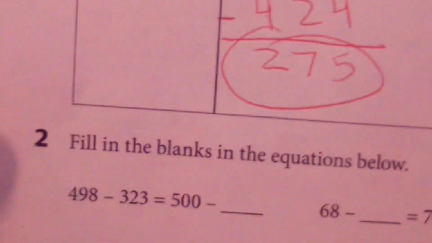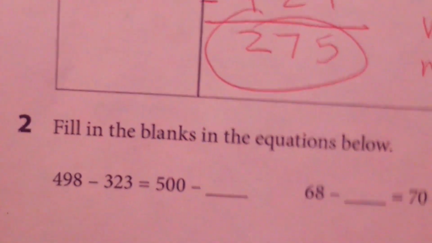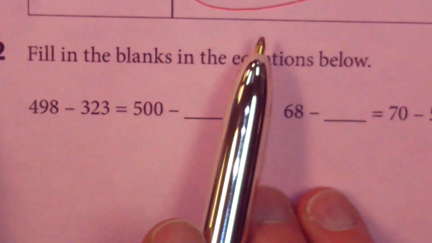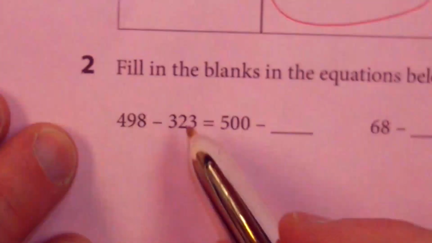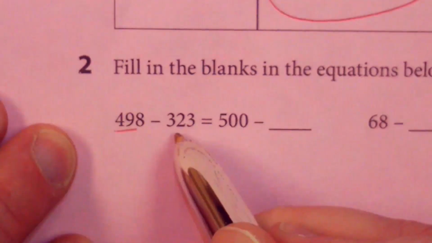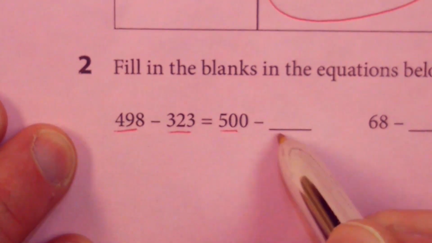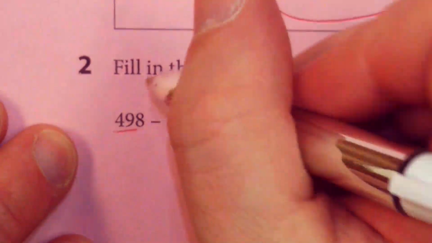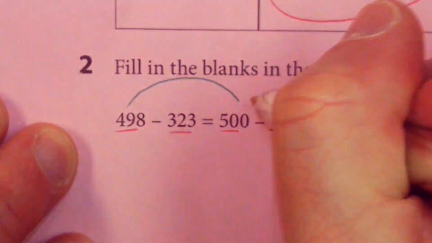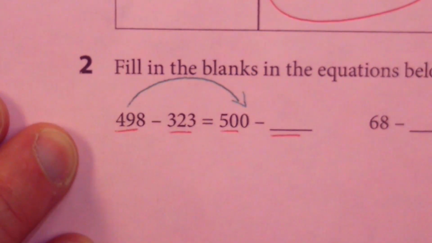Okay? Oh my goodness, we've done this a few times, and I am not going to necessarily give you the answer for the last two, but I'll help you with the first one. Okay? I have a larger number minus a smaller number. So what we're going to do is I'm going to say, how does 498 become 500?